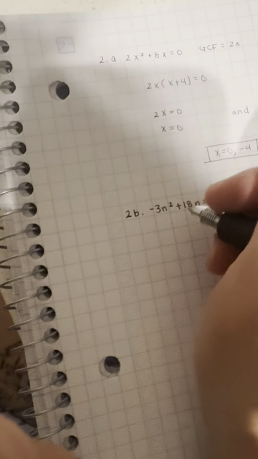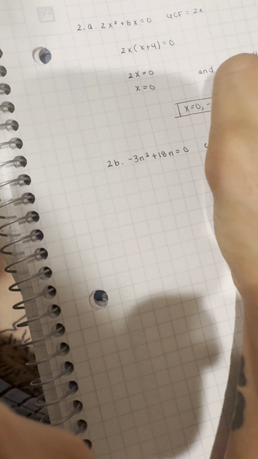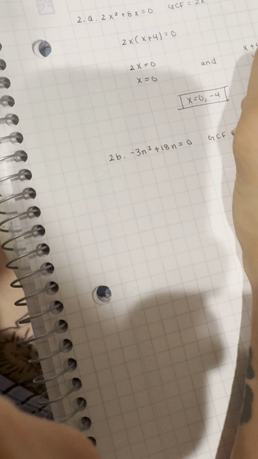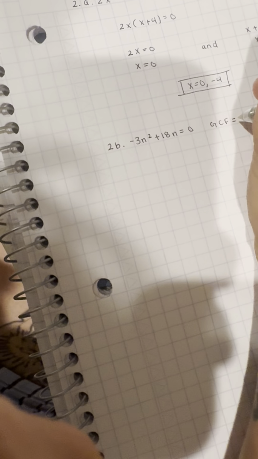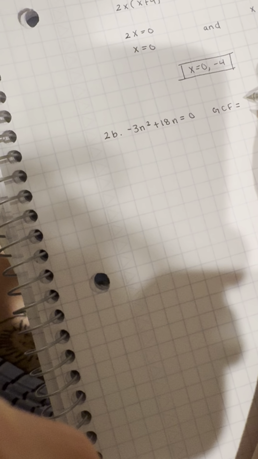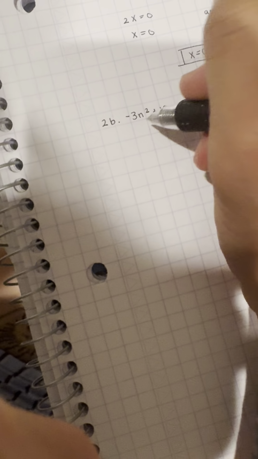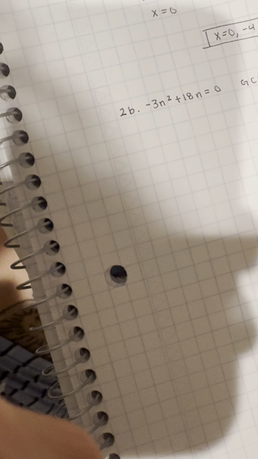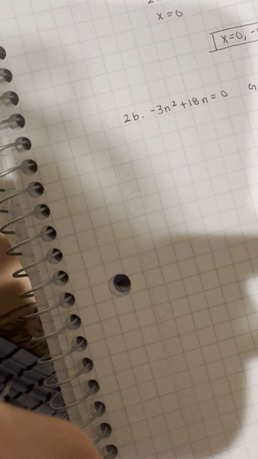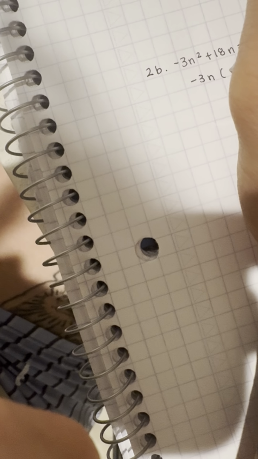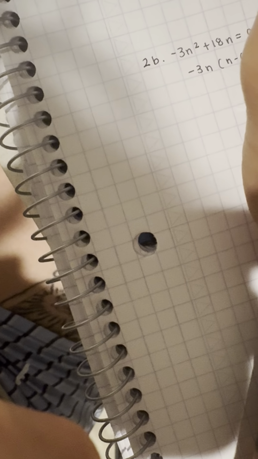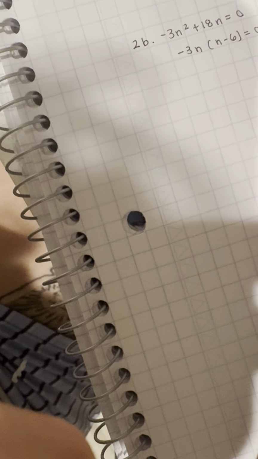So the first thing we're going to do, the same thing, is to find the GCF, greatest common factor, which for this one would be -3n. So then we'll want to write the equation -3n times n minus 6 equals 0.